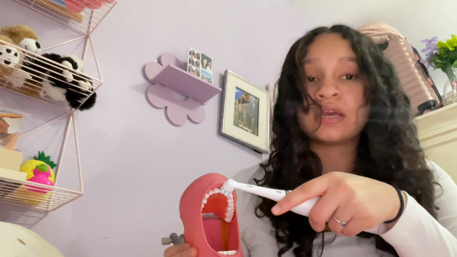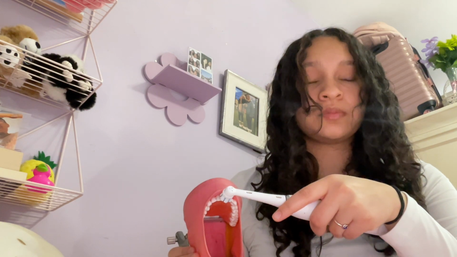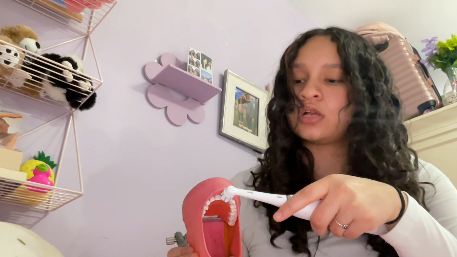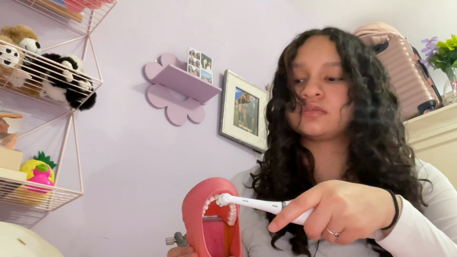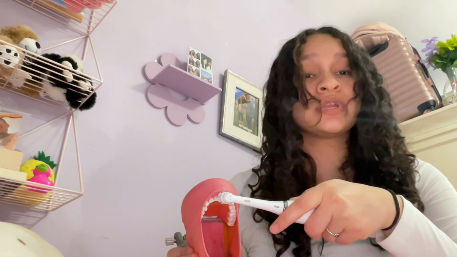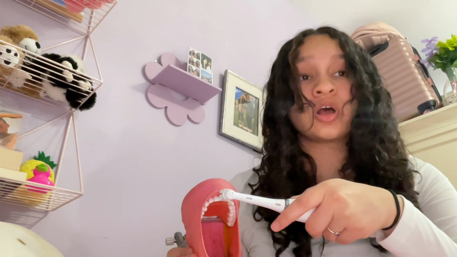So I'm going to be showing you how to use a power toothbrush. I'm going to be using this model. To use a power toothbrush, you're going to put some toothpaste on it, and then you're going to place the toothbrush at a 90-degree angle. Before you turn it on, you're going to slightly tilt it upward to a 45-degree angle because you want to get beneath the gums and remove all that bacteria under your gums that's causing inflammation.